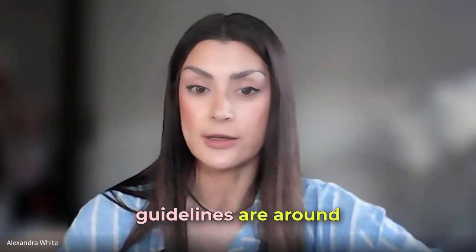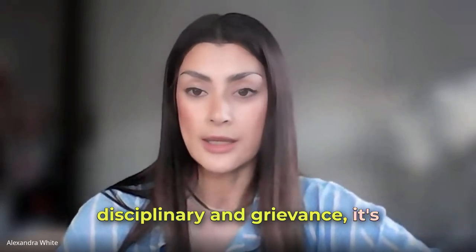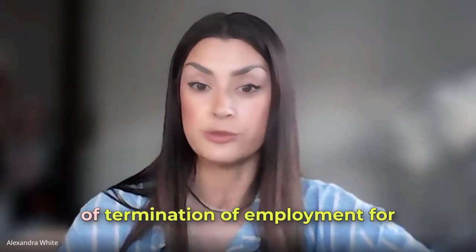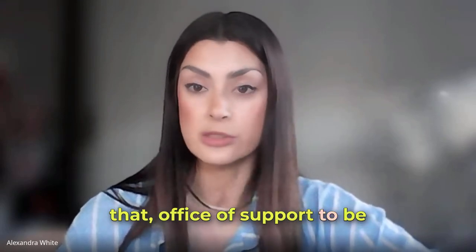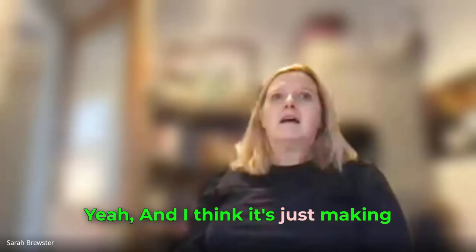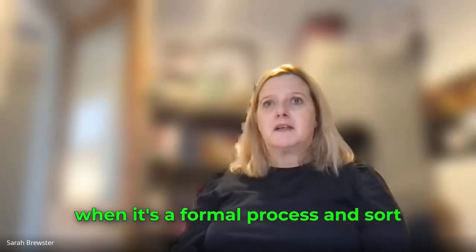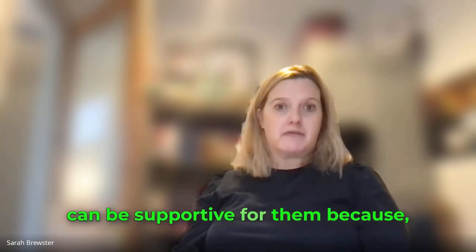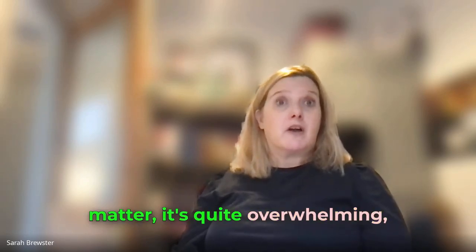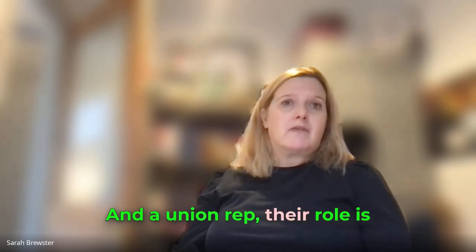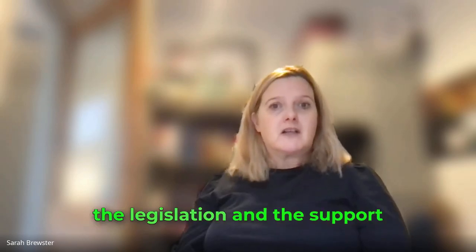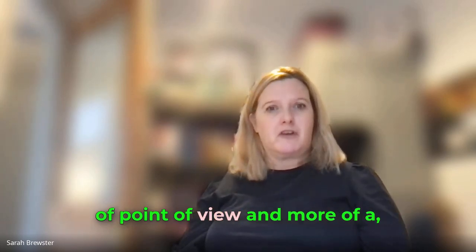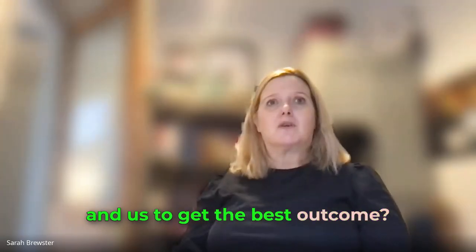Even though the ACAS guidelines are around disciplinary and grievance, they're commonly looked at in tribunals for formal meetings, especially those that may potentially end in some form of termination of employment, for that offer of support to be provided to the employee. It's about remembering that having anyone in that call can be supportive for the employee, because when it's a serious matter, it's quite overwhelming. A union rep's role is to understand the legislation and the support that can be around you. So perhaps see it less as intimidating, and more as how we can support the employee and us to get the best outcome.